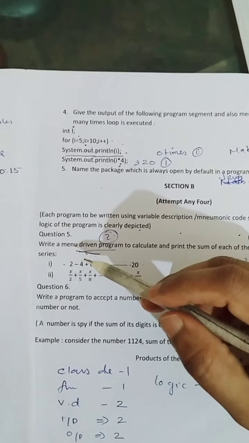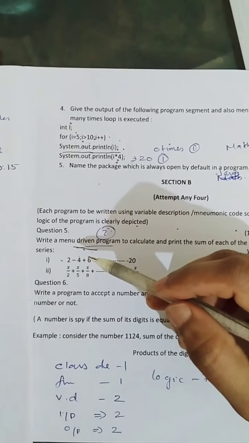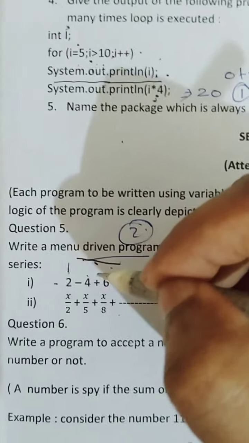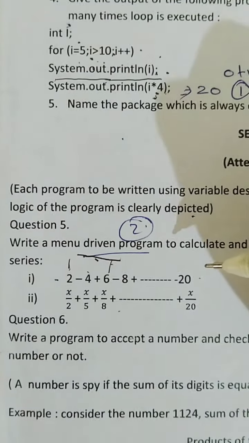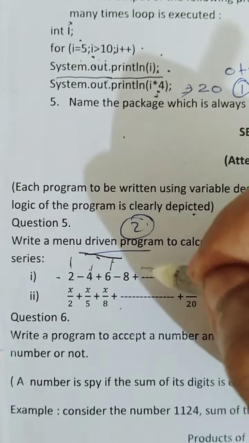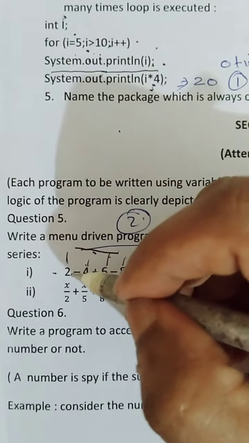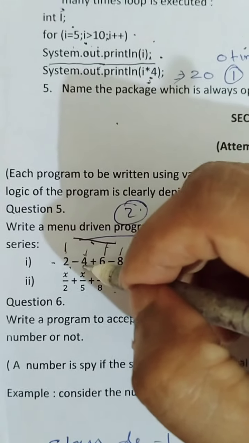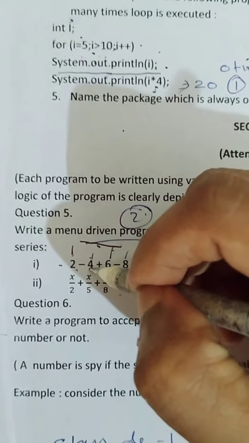The 2 is positive, then it is subtracting, and 6 is positive, and then it is subtracting. So odd positions are positive numbers, even positions are negative numbers. This is the first, an odd position, so it's a positive number. This is the second position, an even position, so it's a negative number.